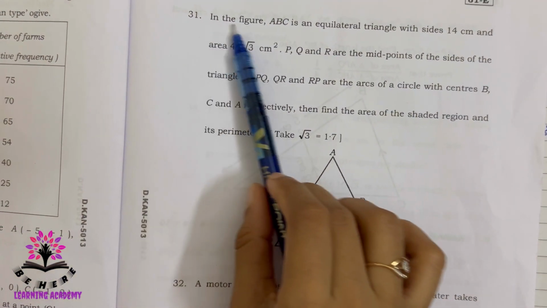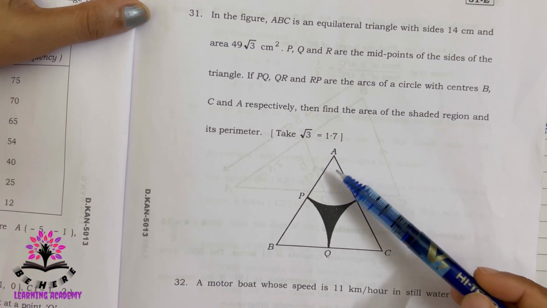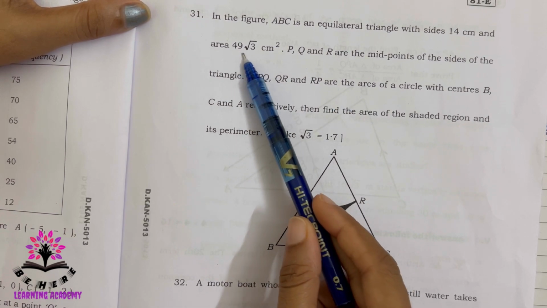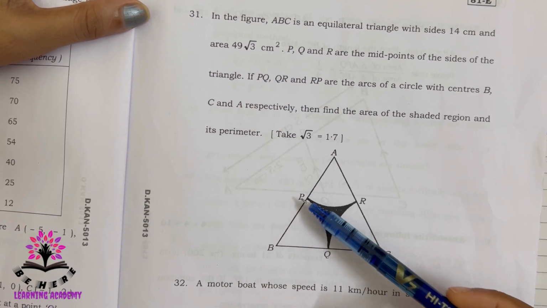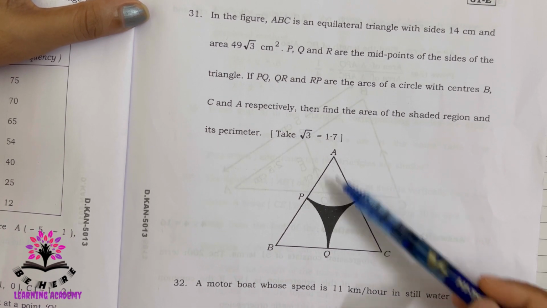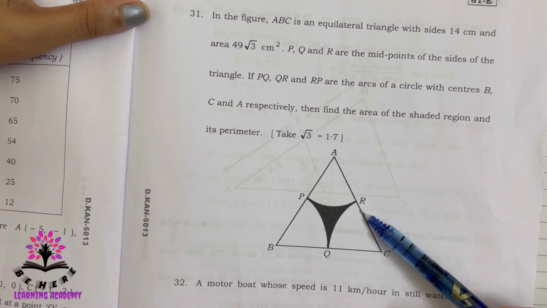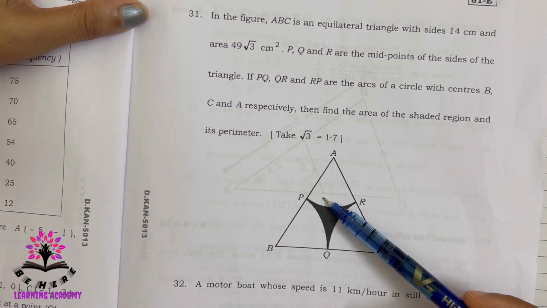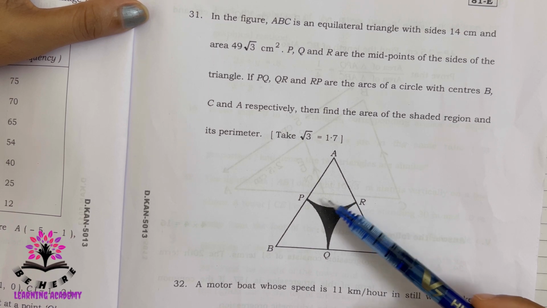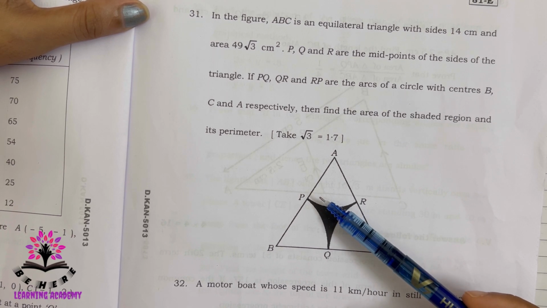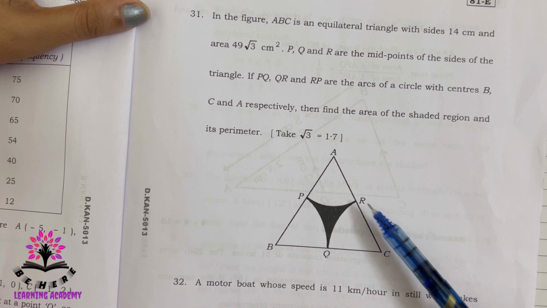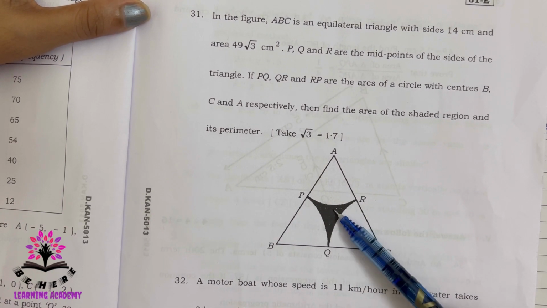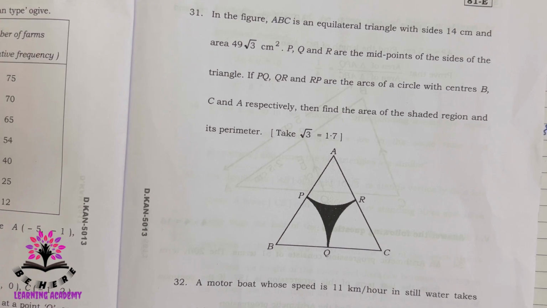See the next question. In the figure, ABC is an equilateral triangle with sides 14 centimeter and area of the triangle is given. It is 49 root 3 centimeter square. P, Q and R are the midpoints of the sides of the triangle. So if PQ, QR and RP are the arc of a circle with center B, C, A. That means here there is a circle, here also there is a circle, here there is one more circle. We have to find out the area of the shaded region.